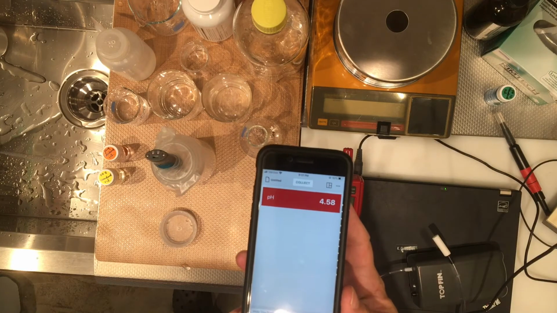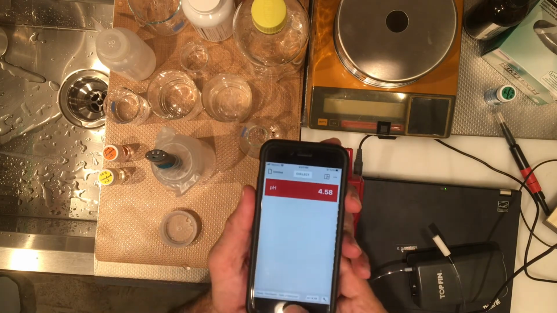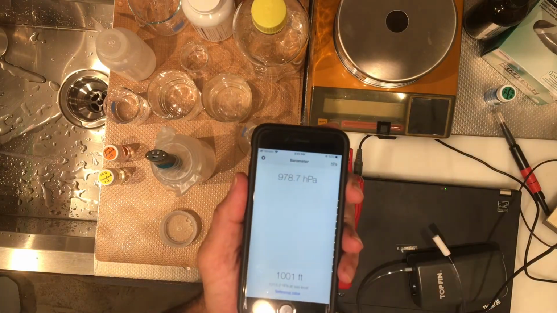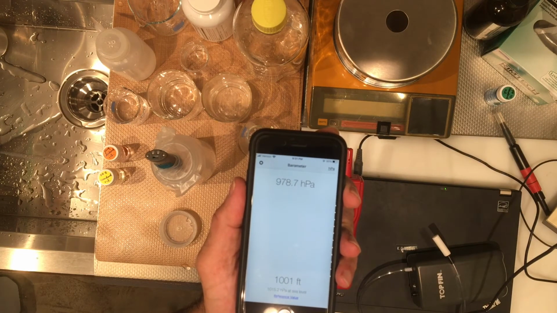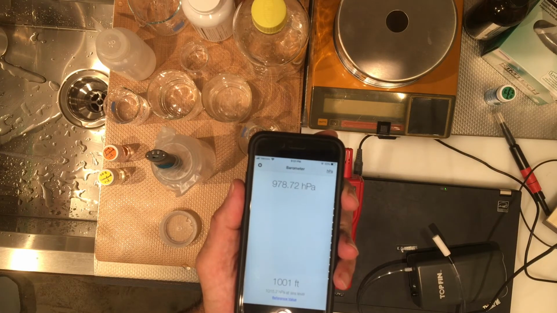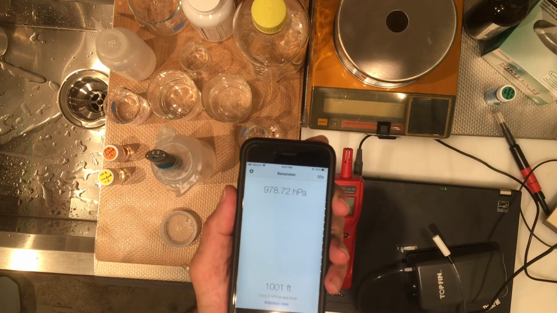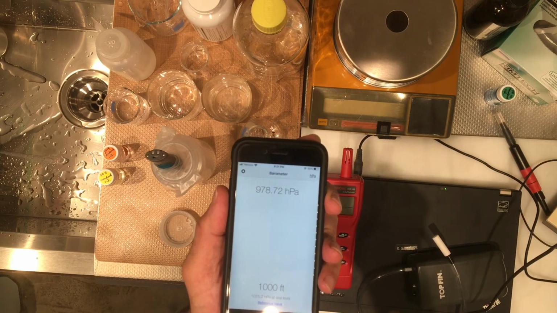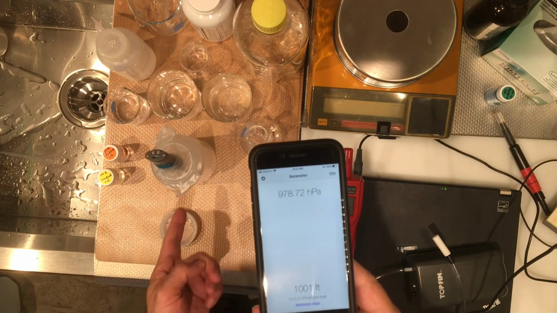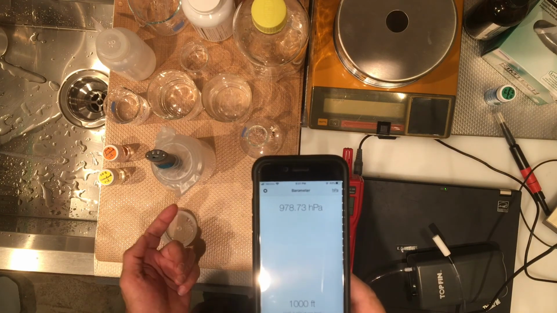So record this pH, and the pressure in the room right now, I'll show you the pressure. So it's 978.69 or 71 hectopascal. So work with this pressure, what you see, 978.72 now, and then work through the calculation and calculate the parts per million of the carbon dioxide and the percentage of carbon dioxide that's inside in the gas.